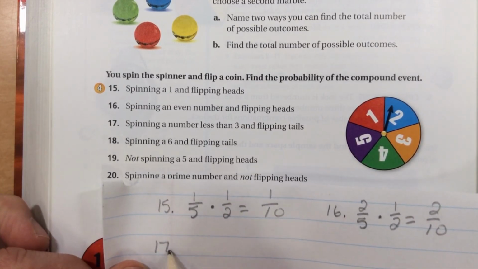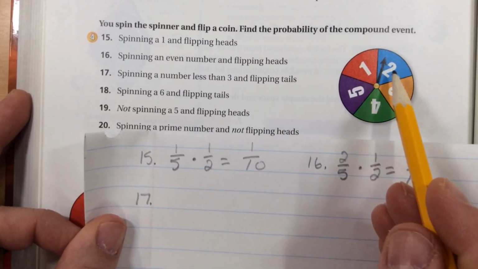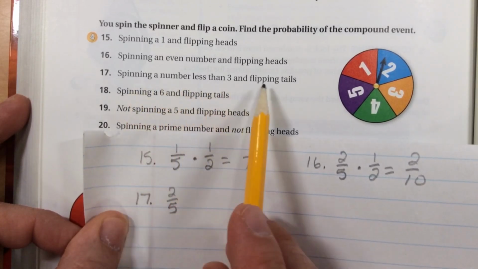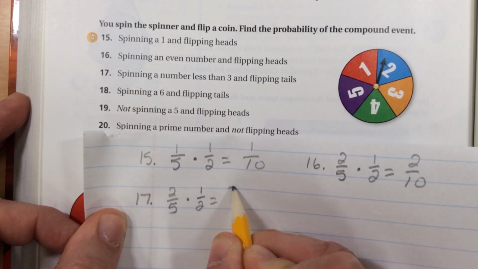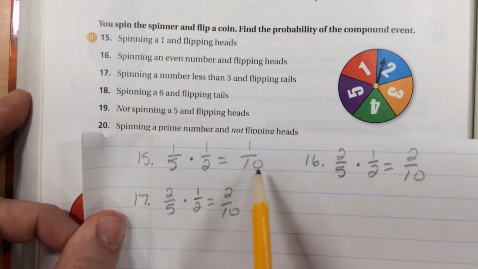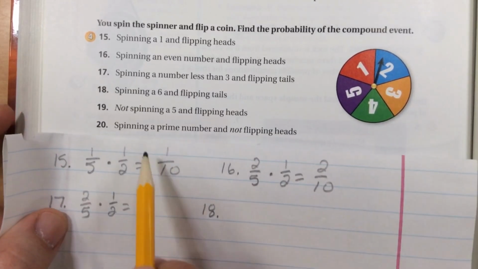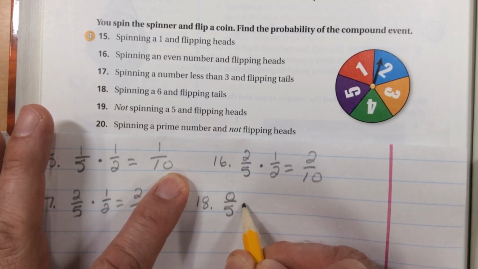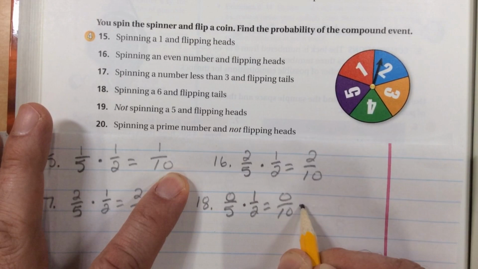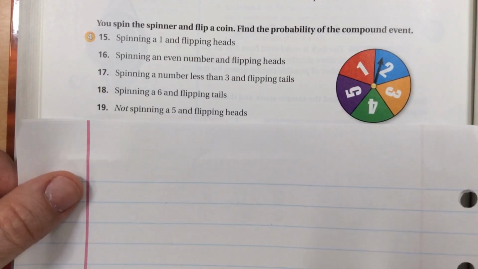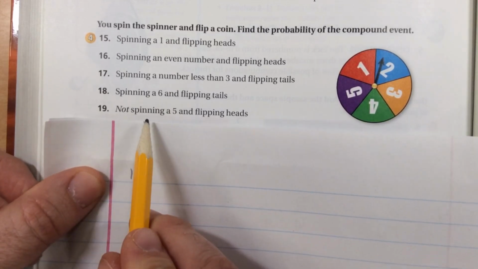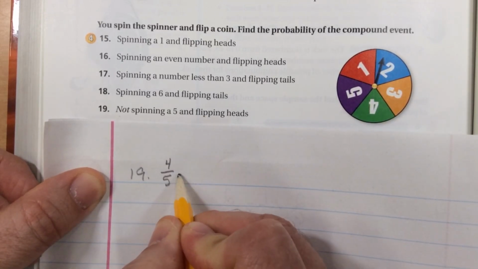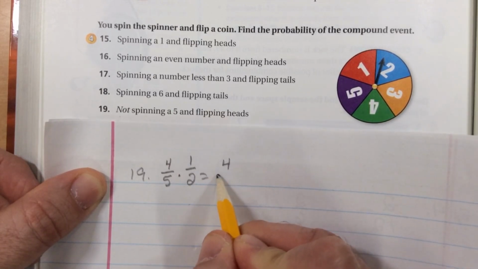Number 17, spinning a number less than 3, just these 2 right here, so 2 out of 5. Spinning a number less than 3 and flipping tails, so 1 out of 2 gives us 2 out of 10. Number 18, spinning a 6 and flipping tails. There's a 0 chance of spinning a 6. So 0 out of 5 times 1 out of 2 equals 0 out of 10, which is just 0 or impossible. For number 19, not spinning a 5. So that would be 1, 2, 3, 4. These 4 out of 5. Flipping tails, 1 out of 2, would give us 4 out of 10.